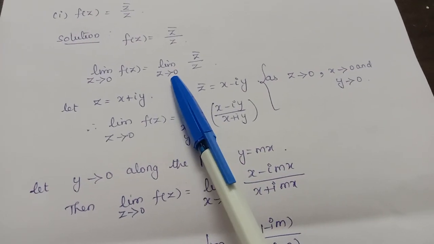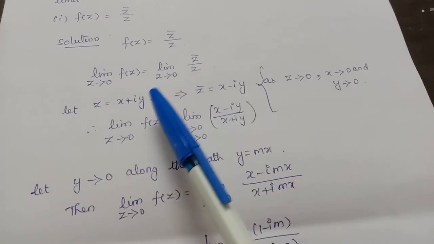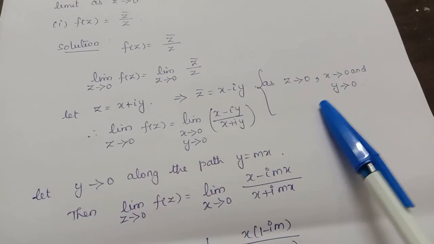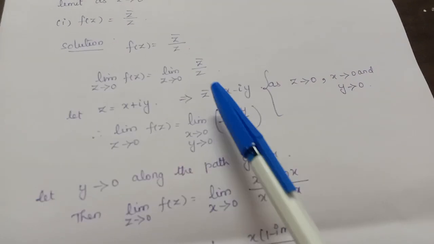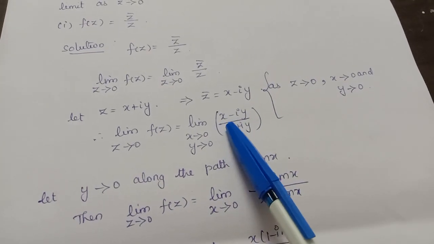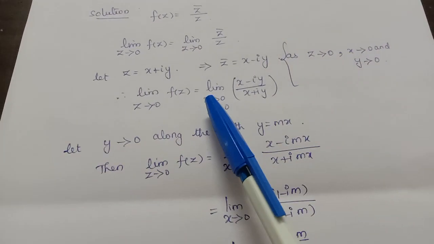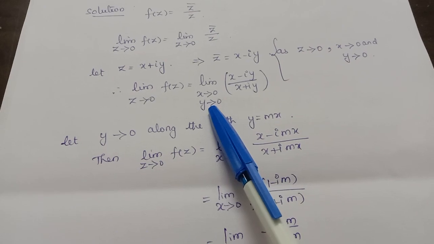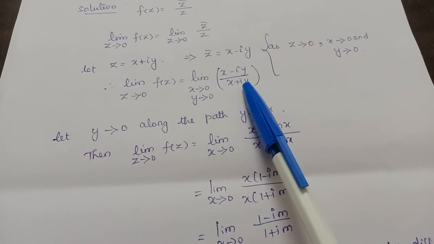See, z is equal to 0 means what? Both x and y are 0. Real and imaginary parts are 0. So when you change this in terms of x and y, this limit also you should write as both x and y tends to 0, of x minus iy by x plus iy.